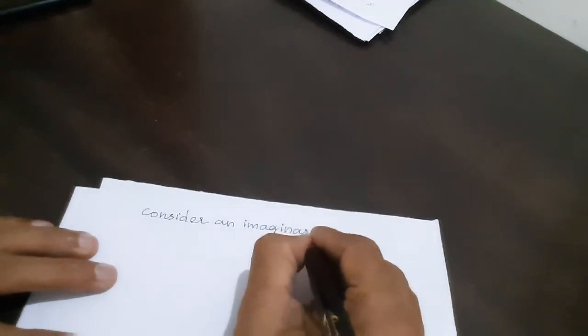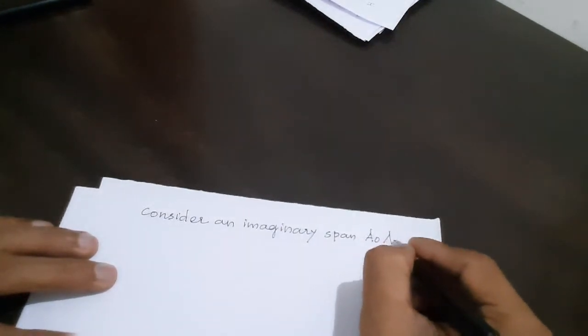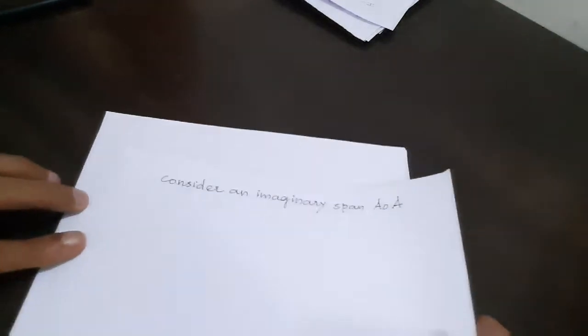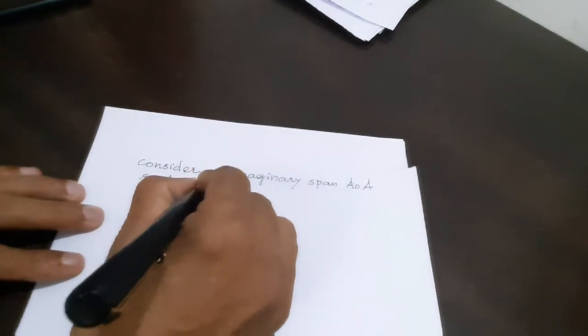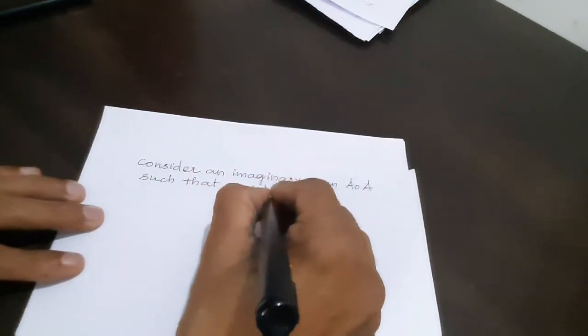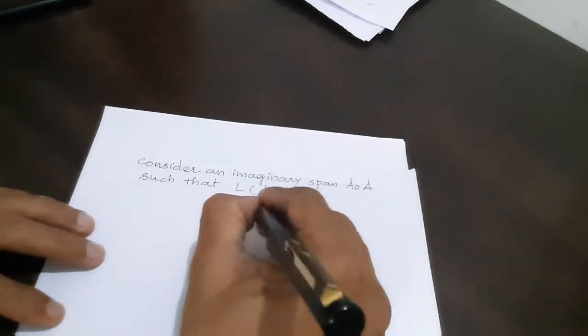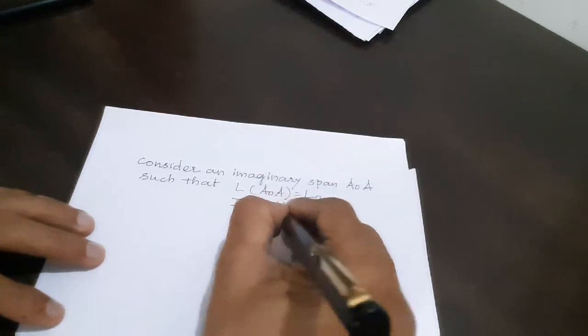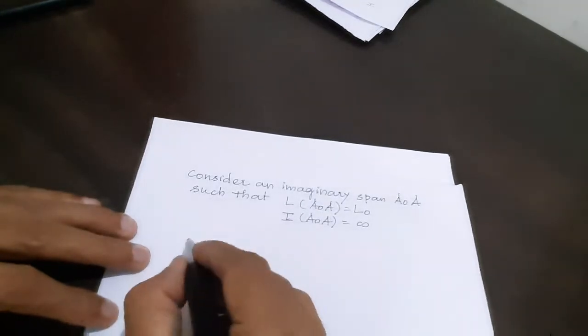Consider an imaginary span AOA. The imaginary span should be considered beyond the fixed support A, such that the length of AOA is equal to LO and I of AOA is equal to infinity.